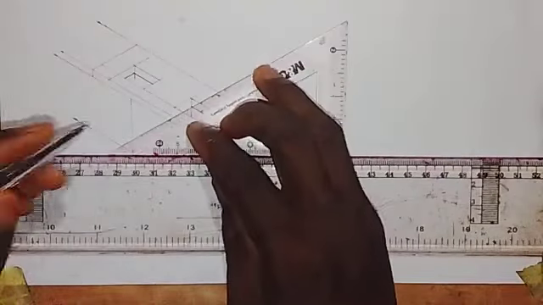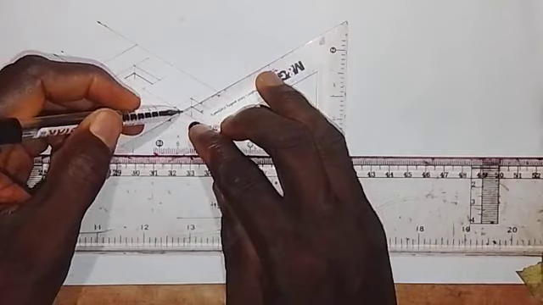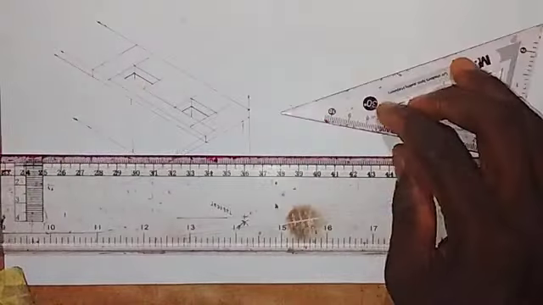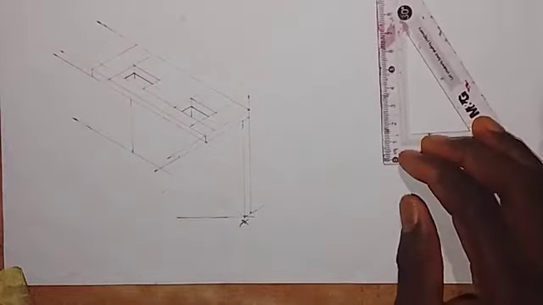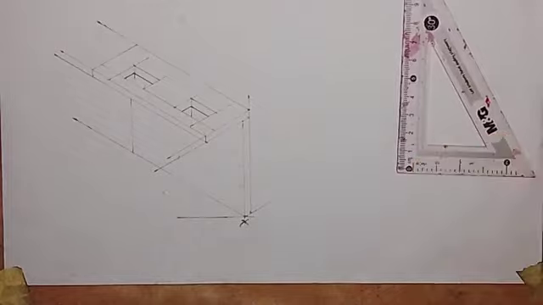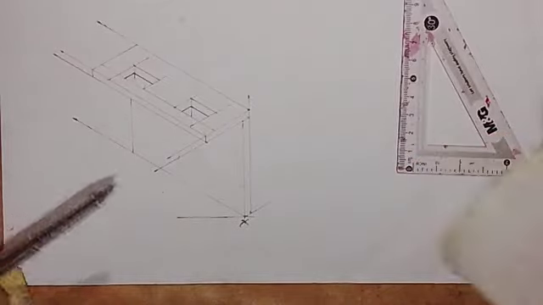Okay, then here I will draw this line like this. So this is the hole. So this is what makes it a rectangular hole. We have to do this.